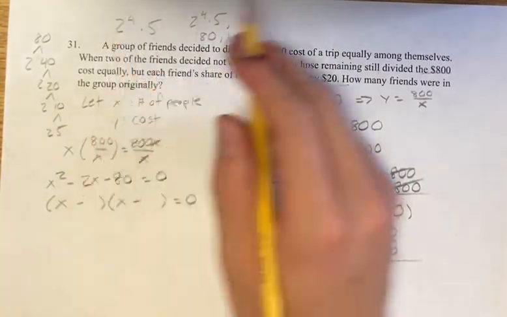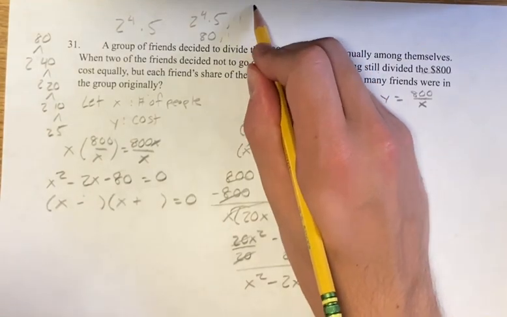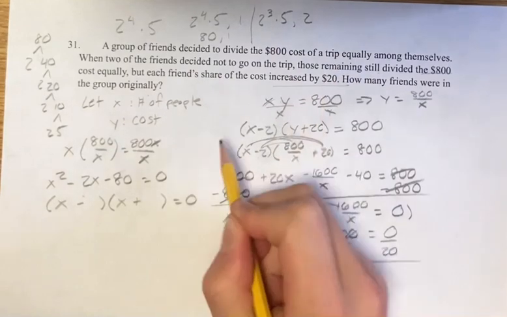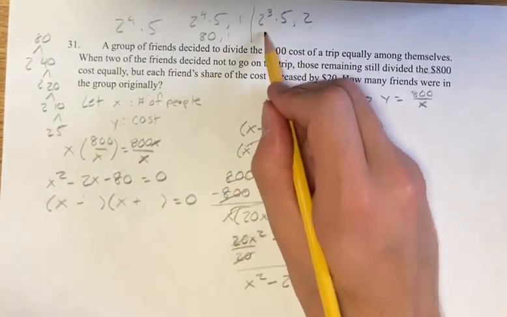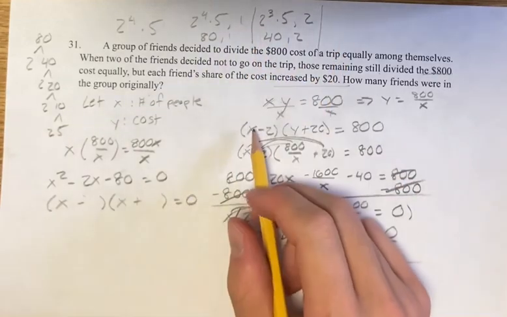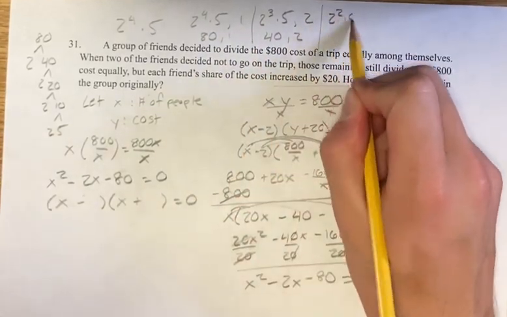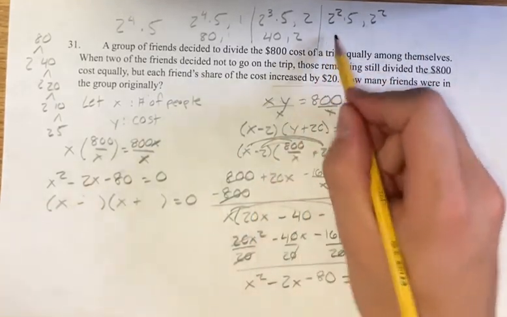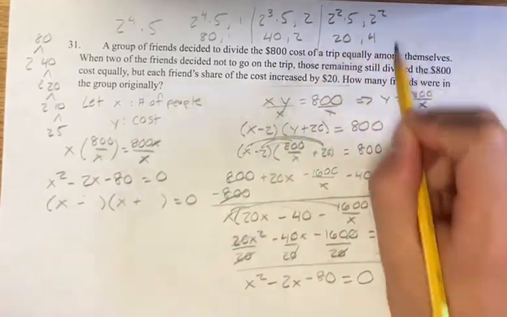Now if we take 2 to the 3rd times 5, and we leave a 2 on the other side, then this becomes 40 and 2. If you bring another 2 over to that other factor, you have 2 to the 2 times 5, and then there's 2 2's left, so 2 squared. So this is 20 and 4.